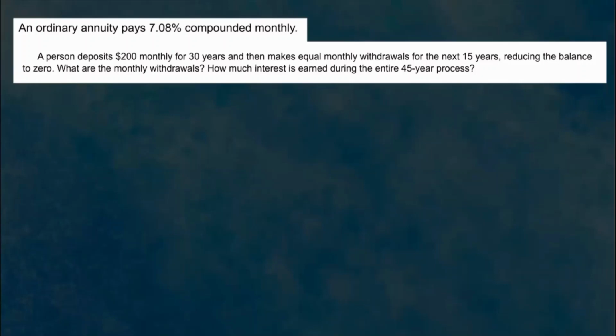So an ordinary annuity pays 7.08% compounded monthly. So this is important. Suppose a person deposits $200 monthly for 30 years and then makes equal monthly withdrawals for the next 15 years, reducing the balance to zero. We want to know what are the monthly withdrawals and how much interest is earned during the entire 45-year process.